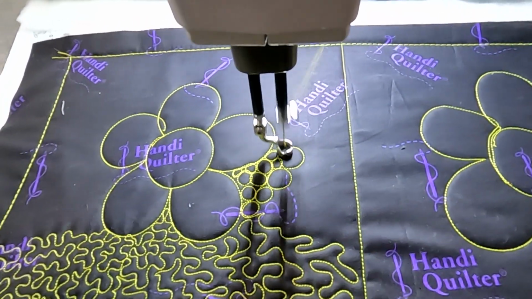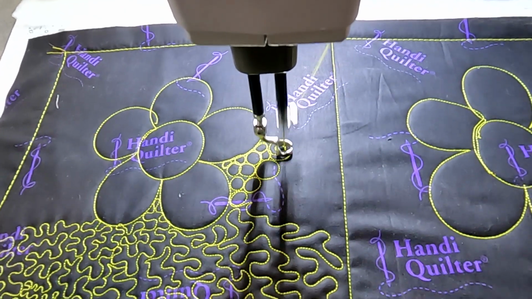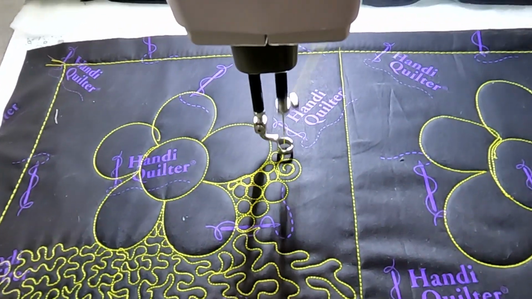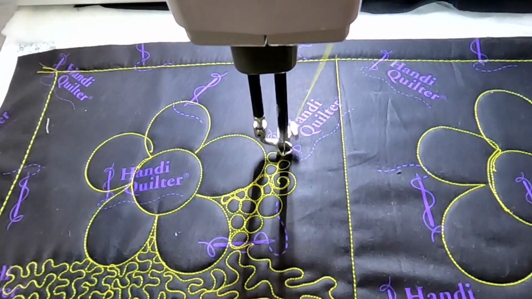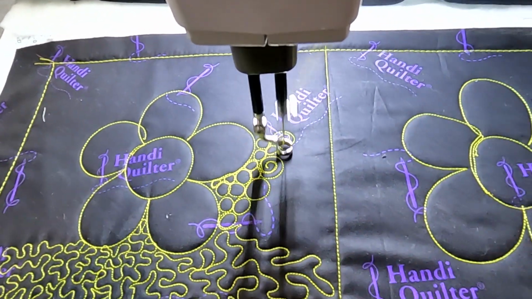I'm going to do a little bigger one, and I'm going to go inside and add a little curl. Oh, it's got the pebble swirl there. And I might even add a swirl.